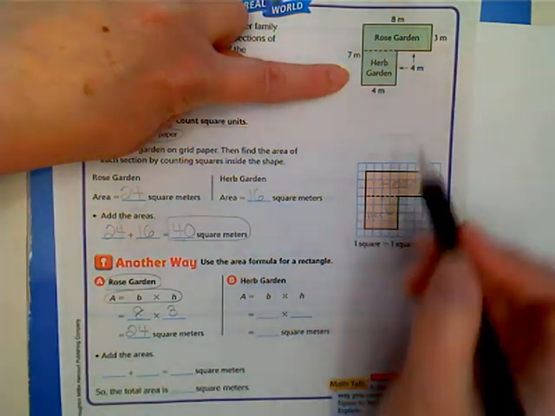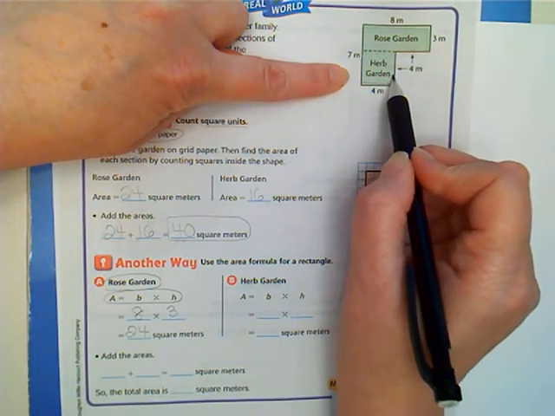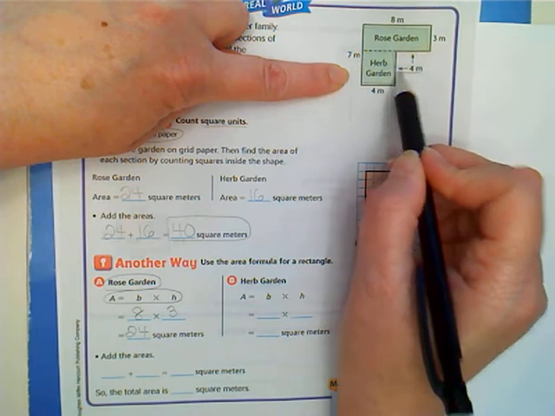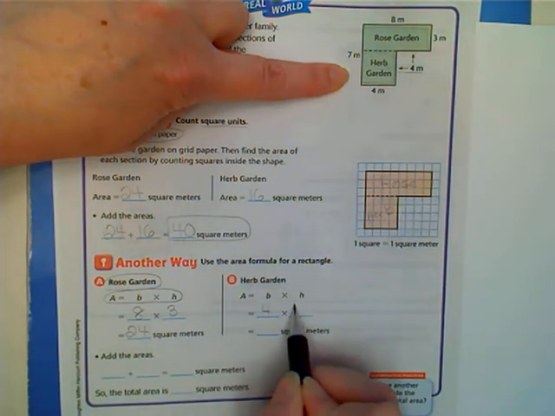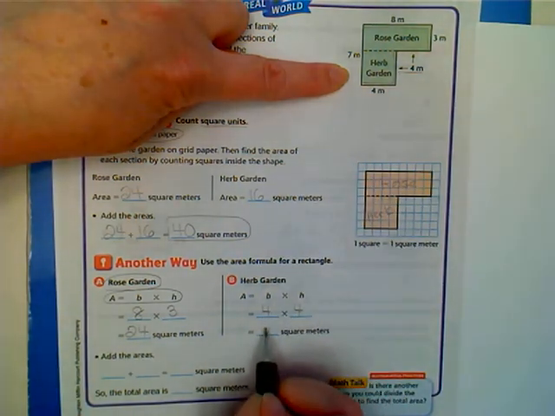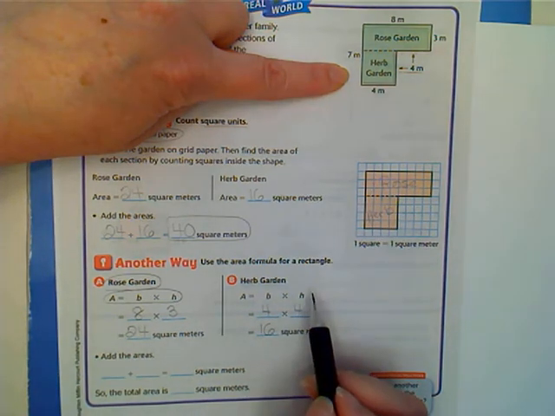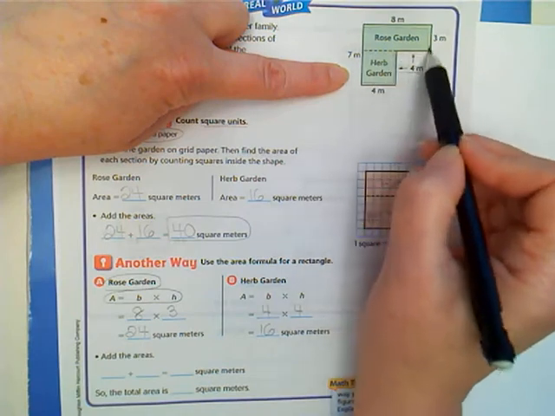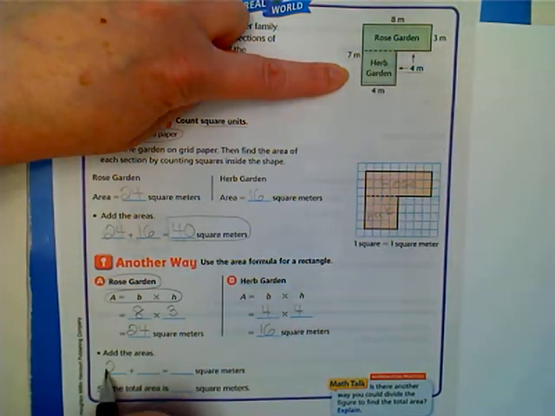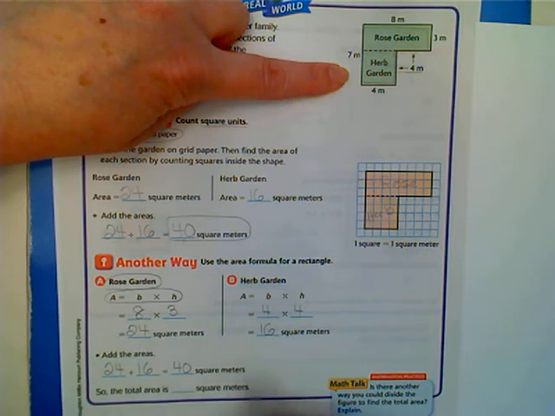Then for the herb garden, the base is 4, the height is 4, says so right there. So we would do 4 times 4, and that equals 16. And again, we want to find the area for the whole space, so we just add those together. 24 plus 16 equals 40 square meters.